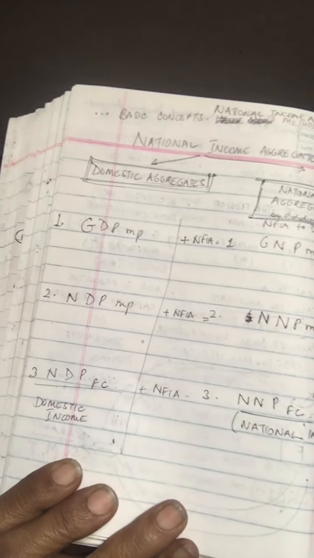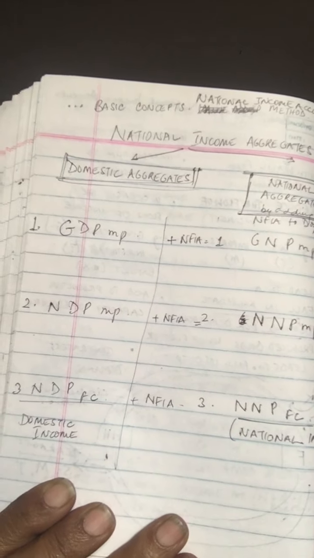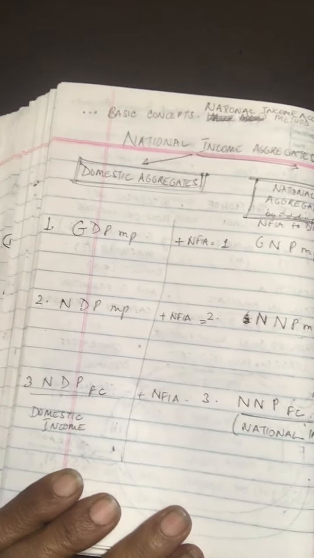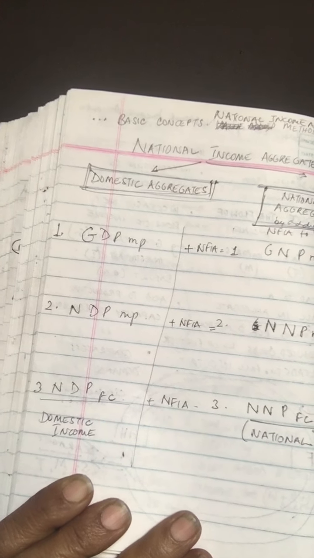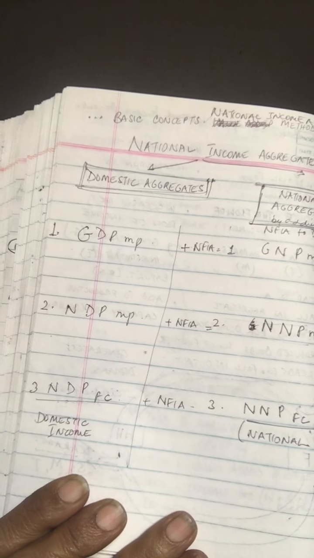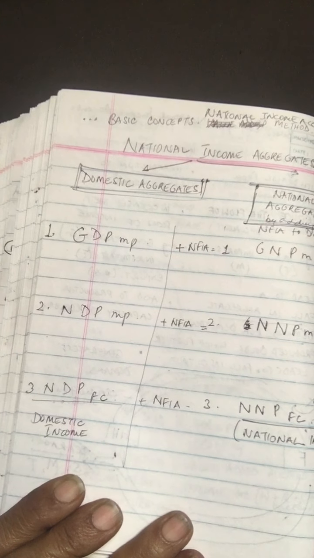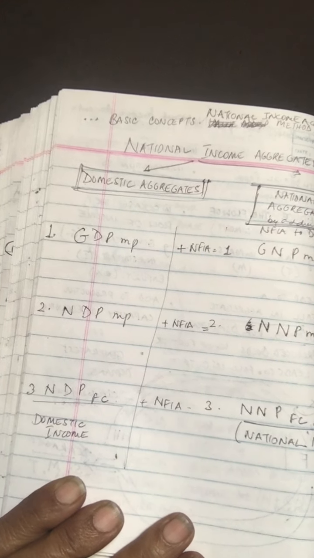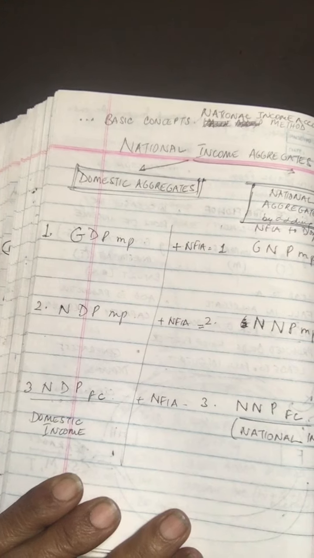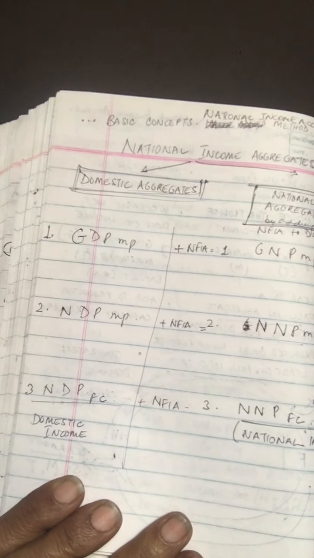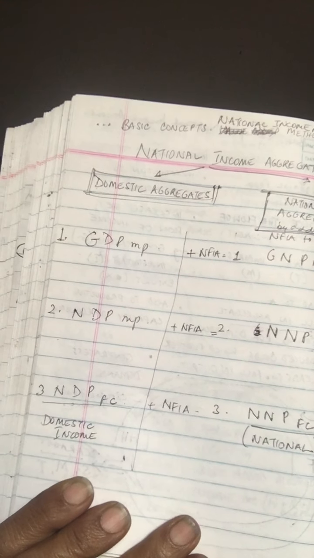So here, let's just take the first one, gross domestic product at market price. What does it mean? See, the term domestic implies belonging to the economic territory, number one. Product refers to contribution of production. Domestic product thus means value of production carried out in the economic territory.